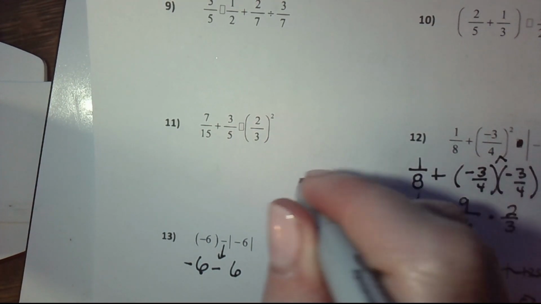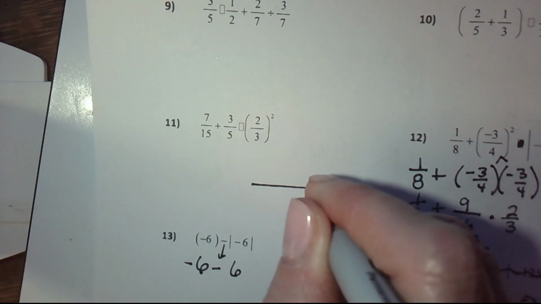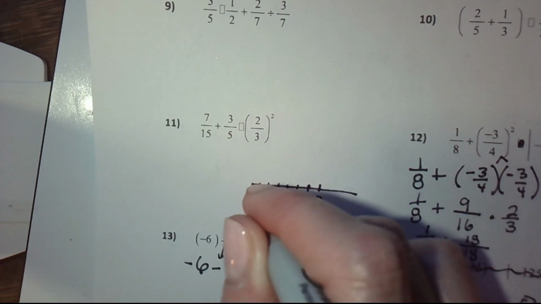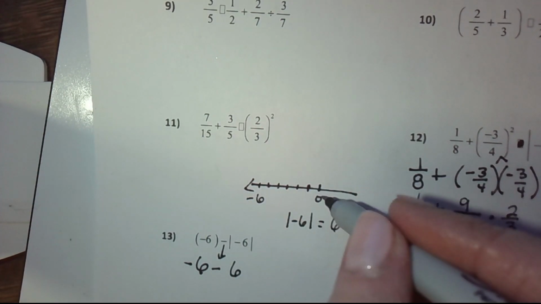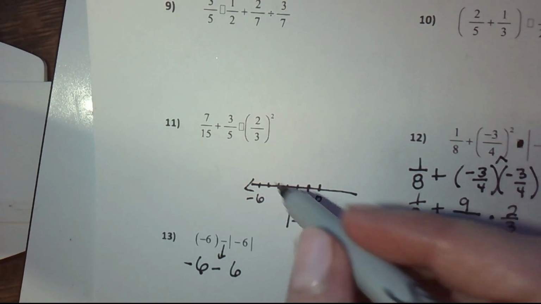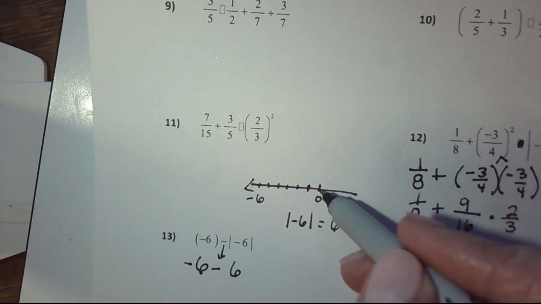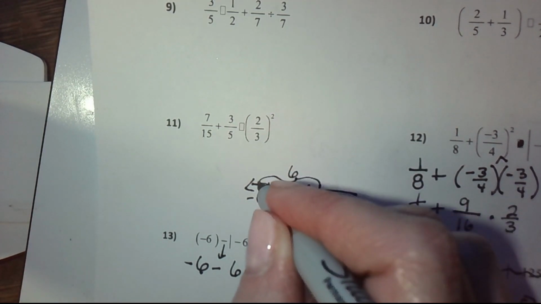Okay, why? Well, we can draw a number line if you want to. Here's 0, 3, 4, 5, 6. Here's -6. How far is that? Absolute value is a distance. How far away is -6 from 0? Count the little tick marks. It's 6 units away from 0. It's just this direction. Okay?